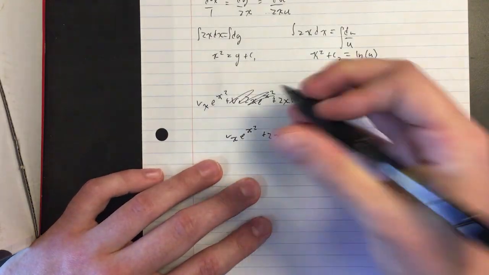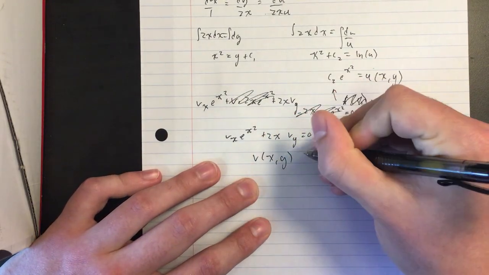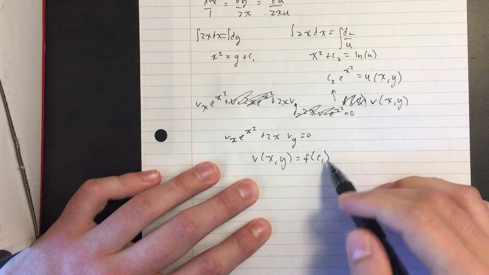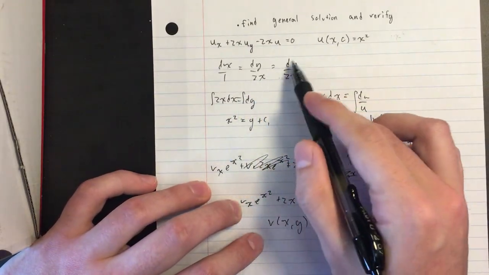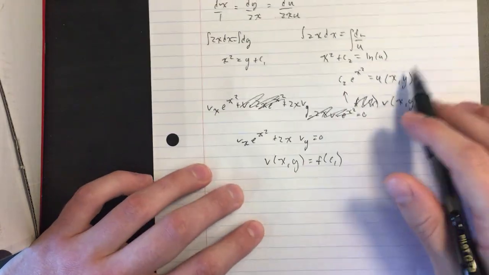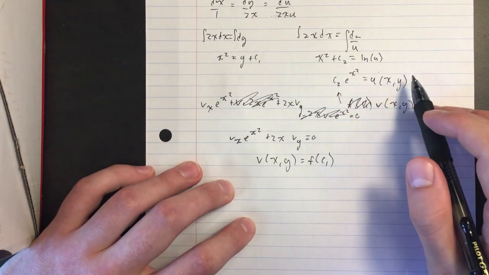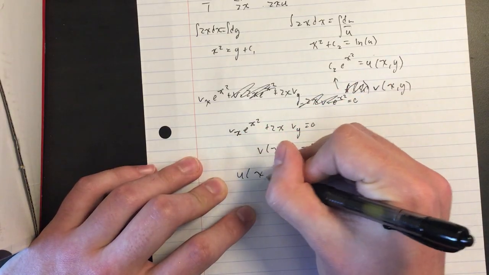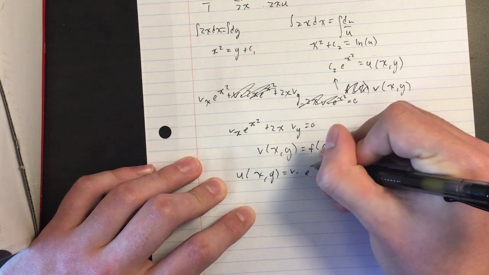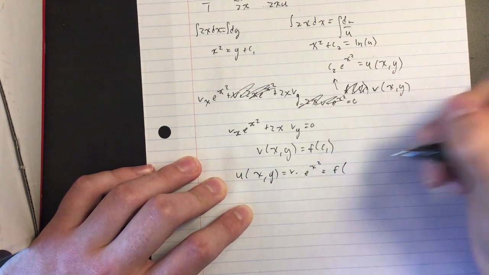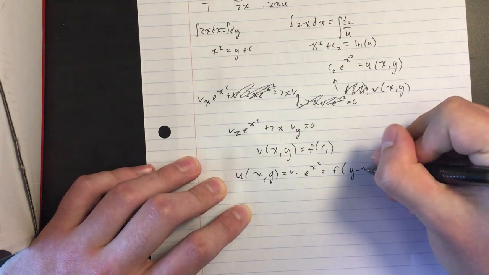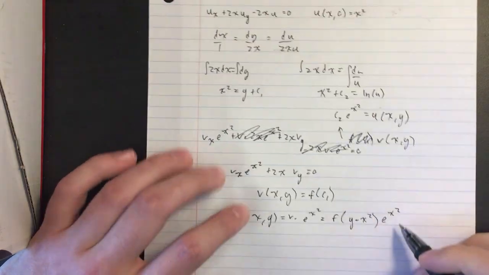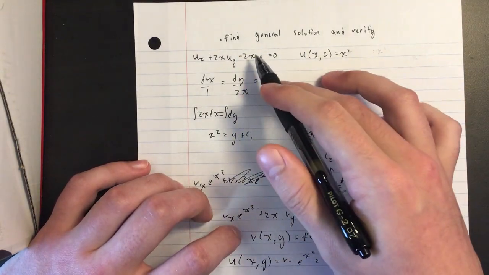So if we were to solve this, we would get v of x y is a mapping from C1, and this C1 is the same as this, because this part didn't use anything to do with du. This is just the homogeneous solution. So this is why the non-homogeneous solution is based on the homogeneous one. Then we can get u of x y equals v times e to the x squared equals some function of this, which is y minus x squared, and that's going to have e to the x squared. So this e to the x squared will just cancel out this non-homogeneous term.